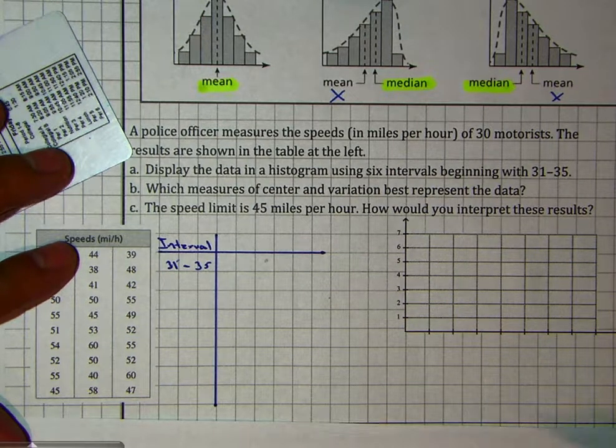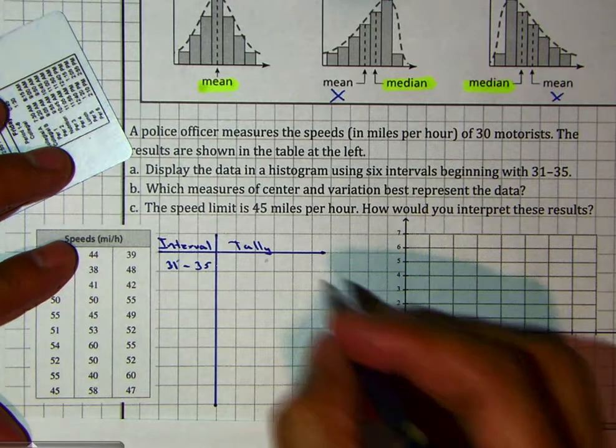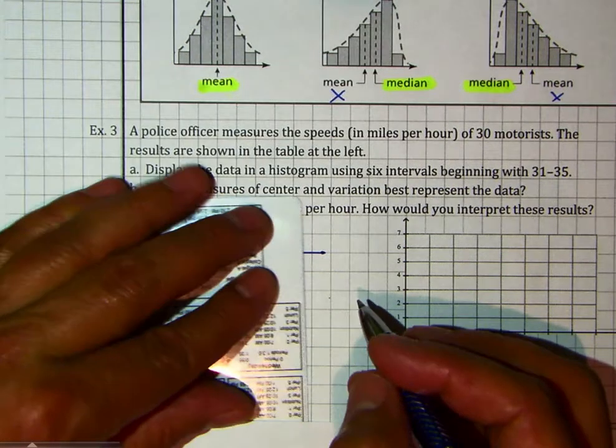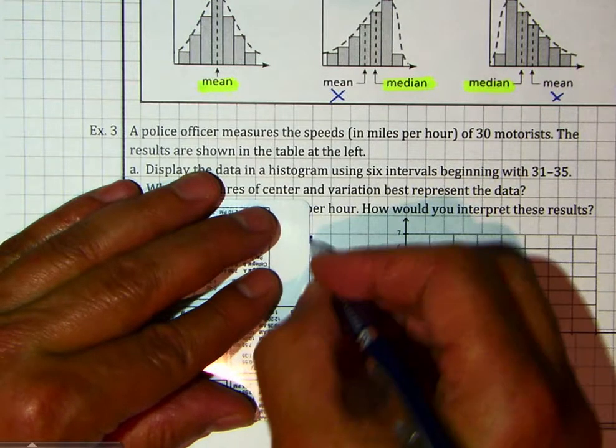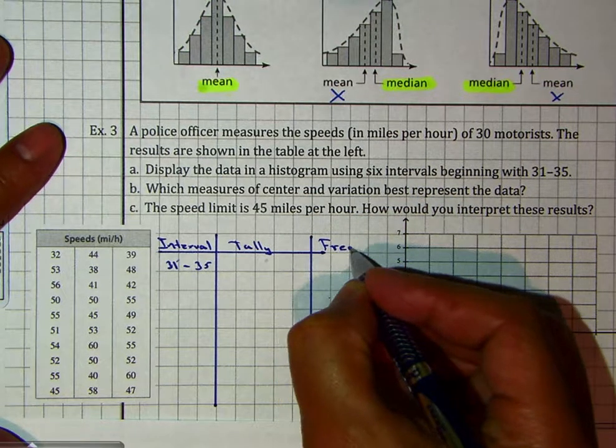Then I'm going to place my tallies here. Then I'll have my frequency at the very end, where we can just count the tallies.